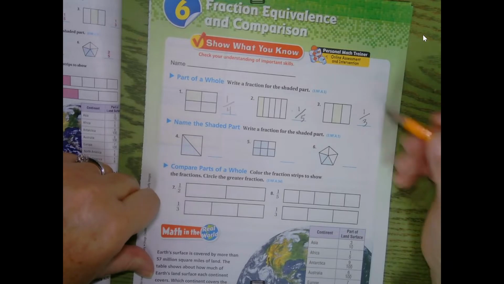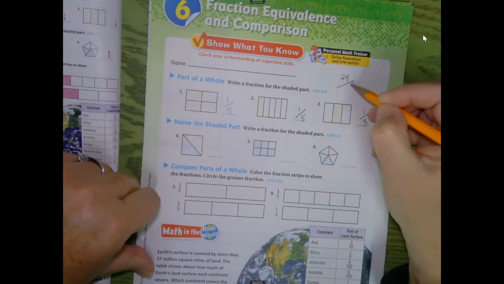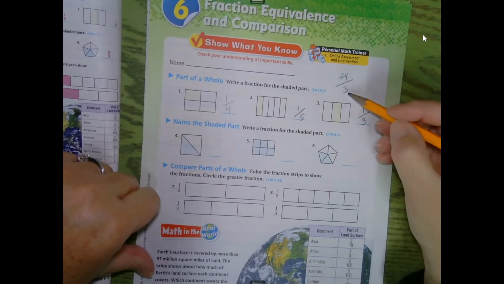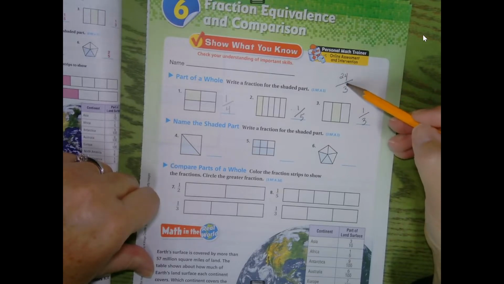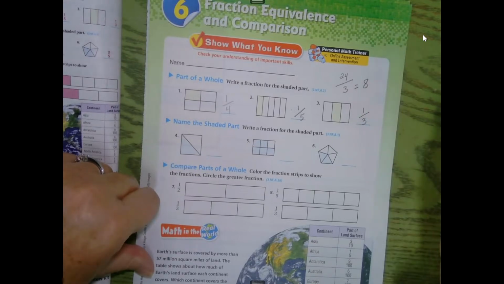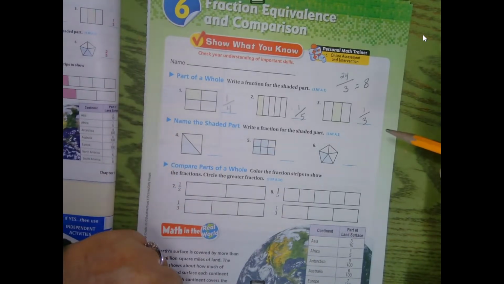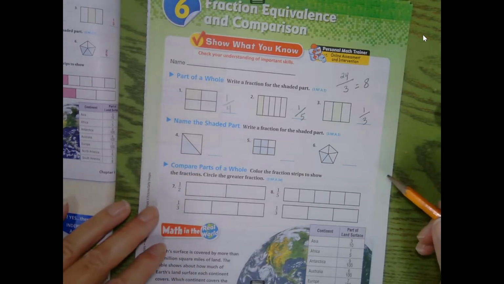I'm going to show you a little trick here. We could have an improper fraction where the top is bigger than the bottom, and we had 24 thirds. This is the same as saying 24, and this line means divided by 3, and that would give us 8 whole. We would have 8 whole pieces. So that's a little preview of where we're going to be going.